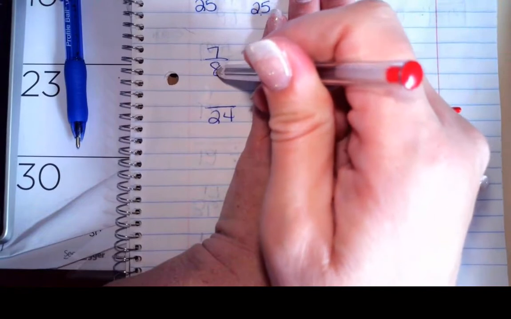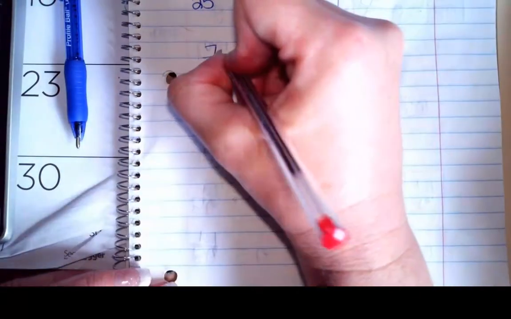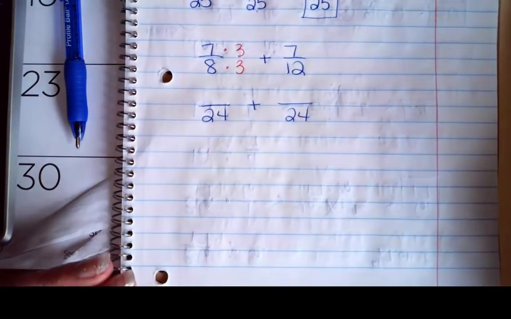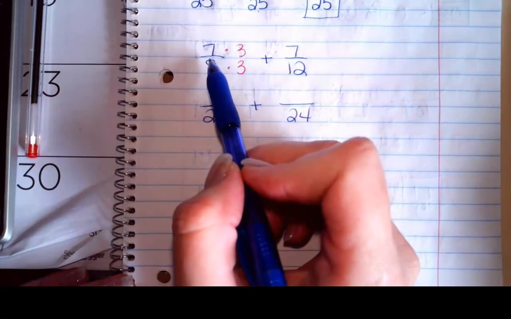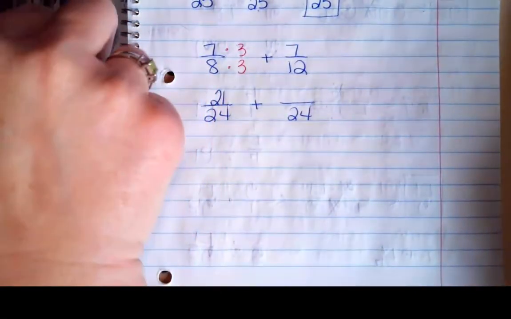So let's just look at the first one first. How do I change an 8 into a 24? I multiply by 3. So I'm going to multiply by 3 on top and bottom. And that's going to allow me to get my 24, but I'm not changing what 7/8 is. I'm just changing what it looks like. So that gives me a 21 on top and a 24 on bottom.